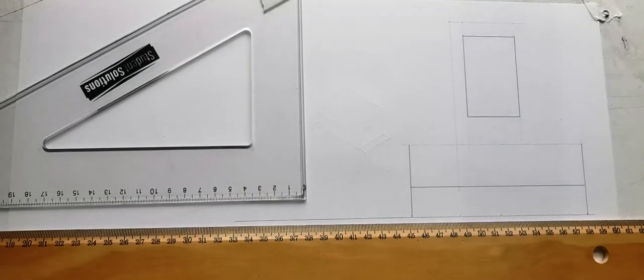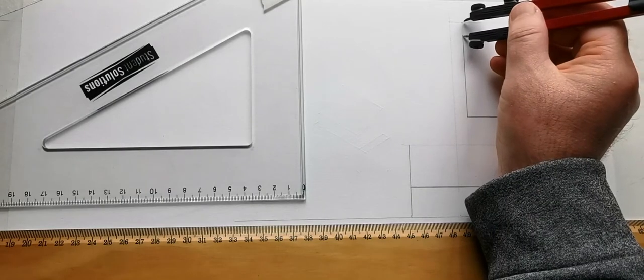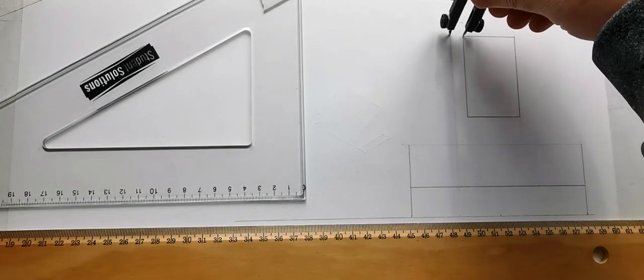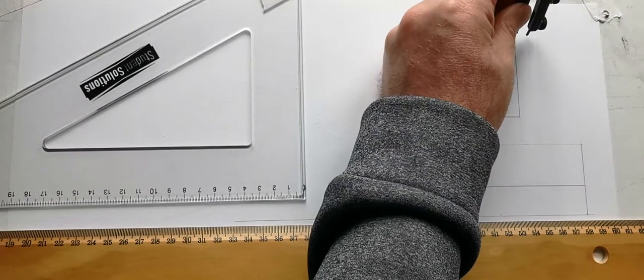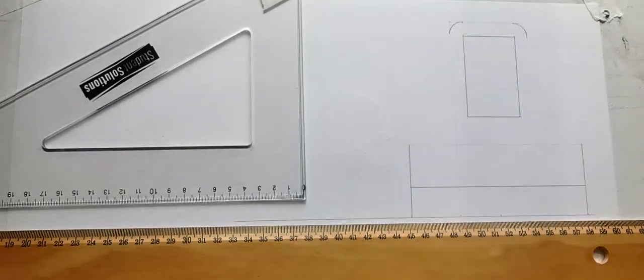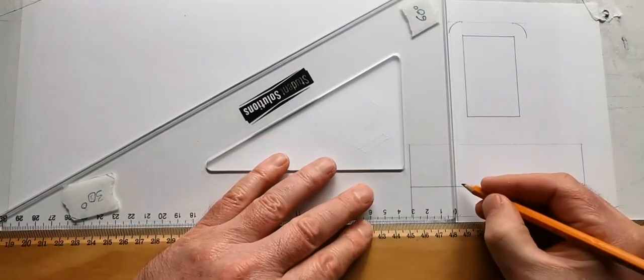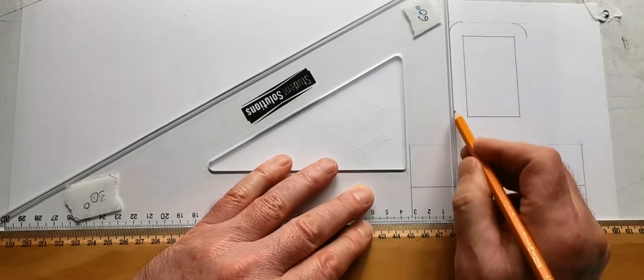And I'm going to get a compass there now and draw these quarter round corners up here. So there's 1, and 2, and now I can fill in, so here's my phone going up here.